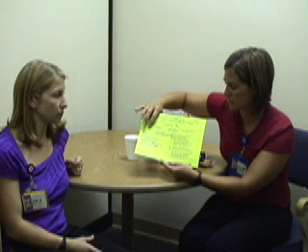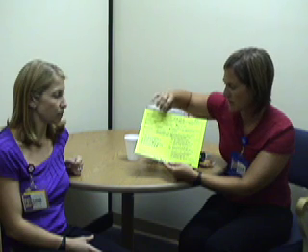In this top box it will tell you which consistency of food the patient is able to tolerate, how much monitoring they need, what type of medications they're on, and what type of liquids they're able to tolerate. And we'll go over the different consistencies of food and the liquids in just a minute.